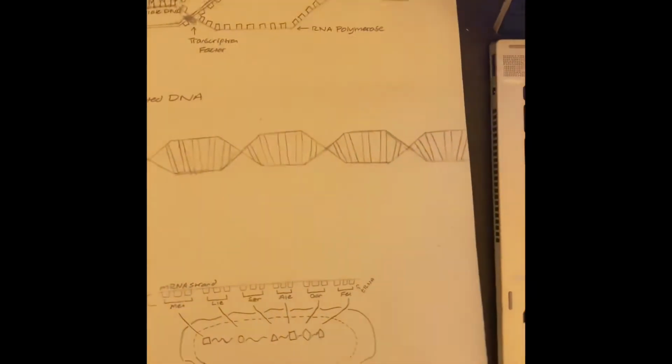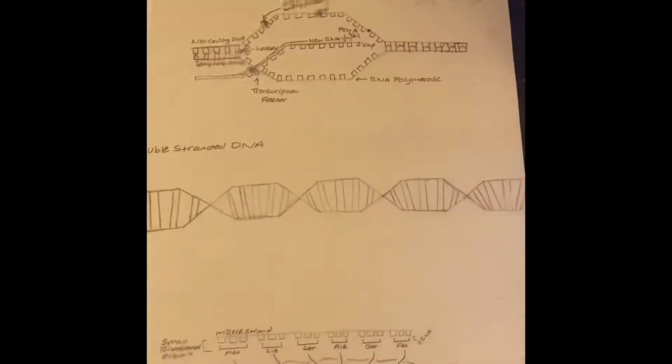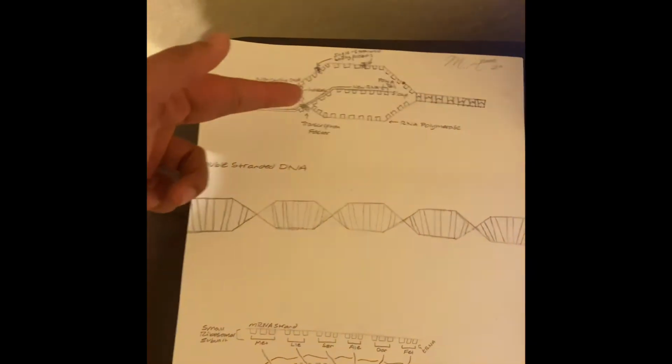Transcription and translation are processes used to replicate RNA strands from DNA to use to code for proteins that are essential to the function of the human body. The process starts with transcription, which is the process of conversion of DNA into RNA.